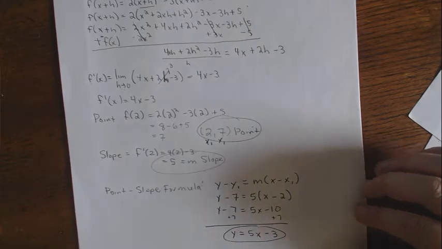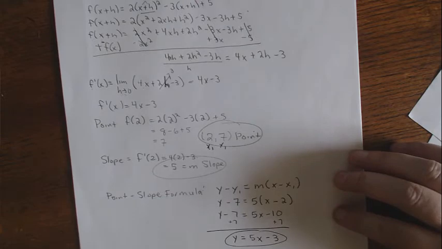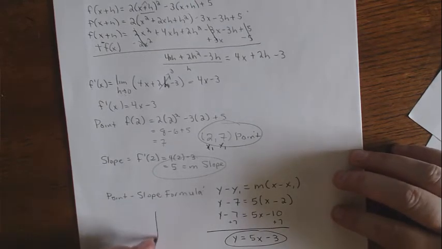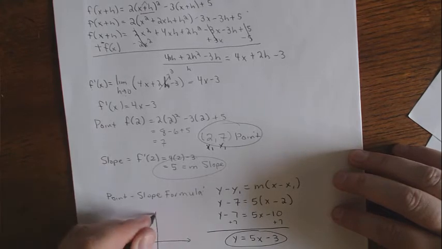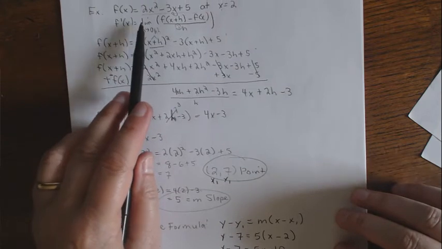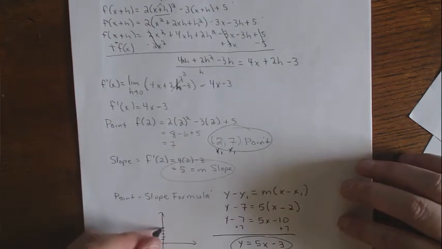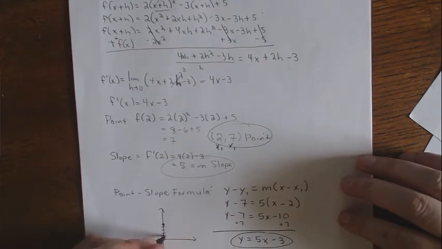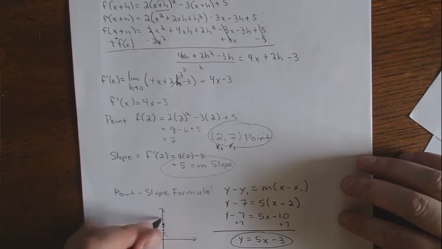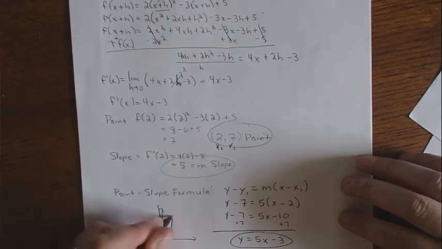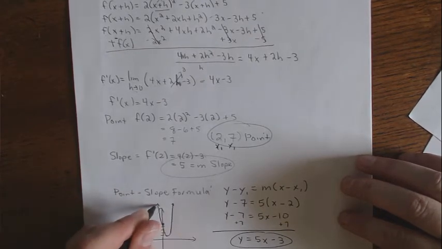So this is the equation of the tangent line at a given point. If I were to sketch this out, very quickly and roughly, this quadratic way up here has a y-intercept of 5 and a vertex around here. So it looks something like that.